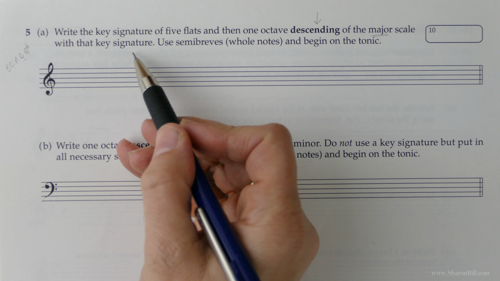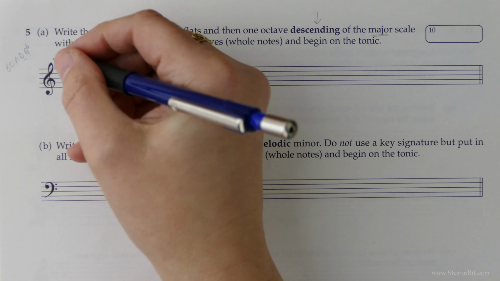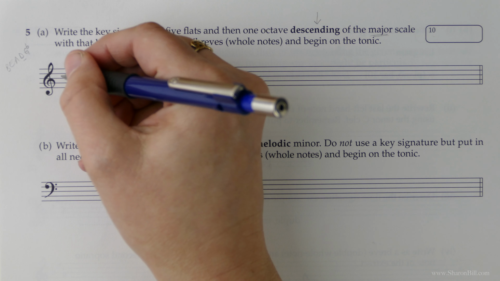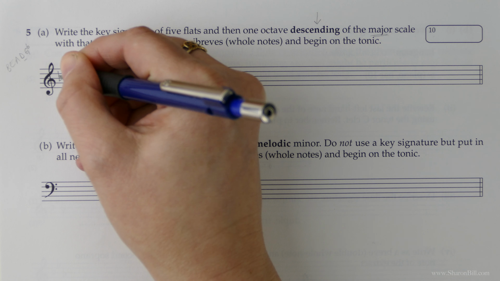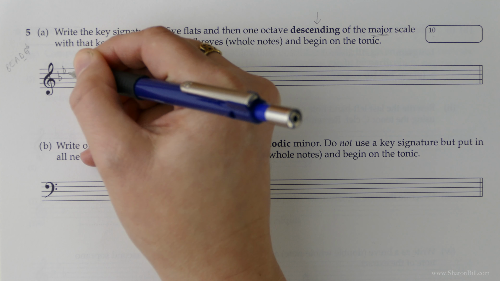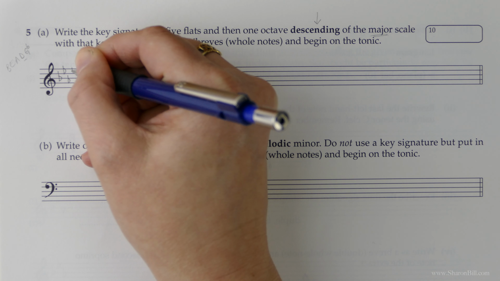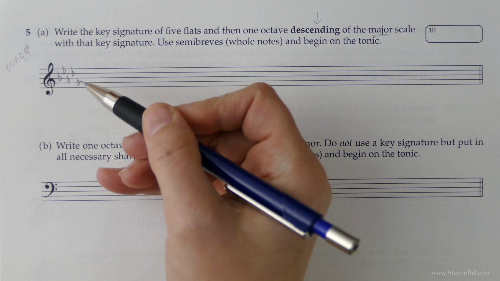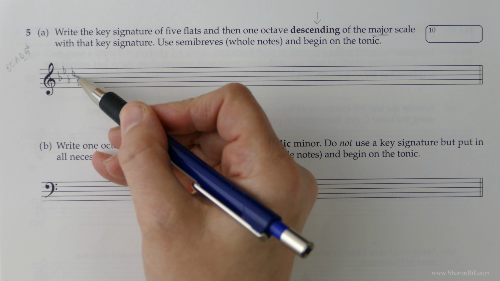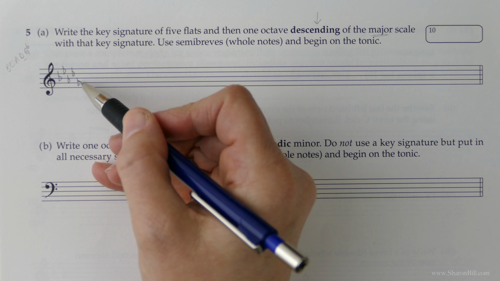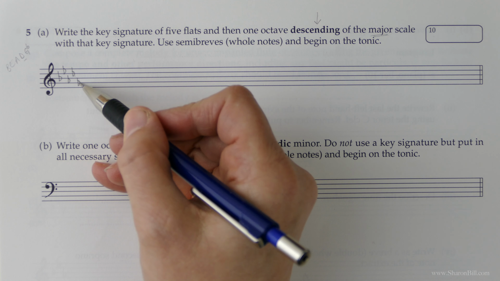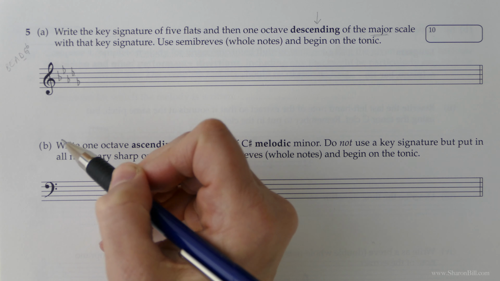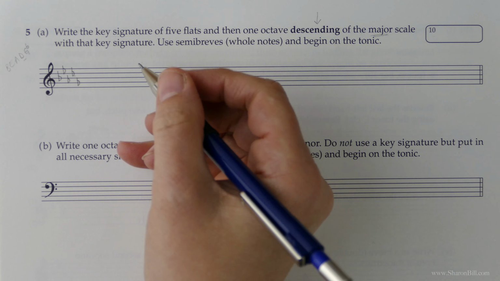We're asked to write a key signature here. Sometimes we might be asked to add it as accidentals, but here we need a key signature. So being careful to place those in the treble clef: B, E, A, D, G. Just out of interest, the next to the last flat is always our major key. So if there are B, E, A, D, G flats, we're in D flat major. So we're going to be descending, so I'm going to start on a high D.